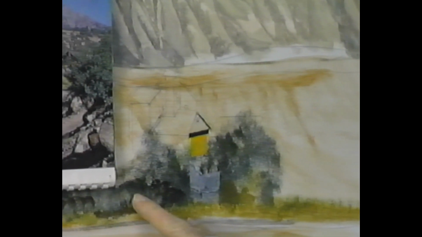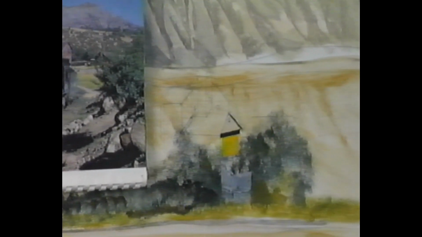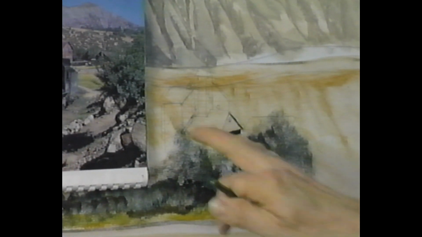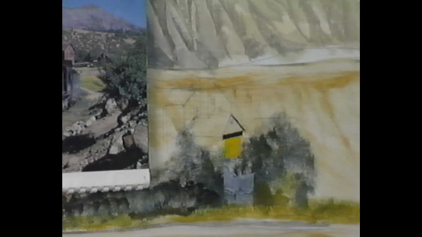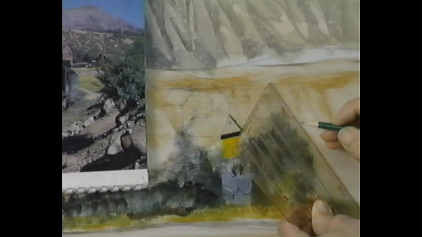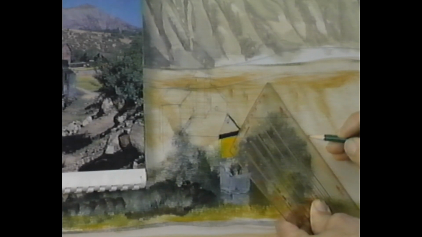I accidentally made the trees over a little too far, but that's all right. We'll paint right over them. It won't make any difference. And there's going to have to be some trees behind it anyway. It just makes it a little harder for me to see where the buildings are actually going to go.